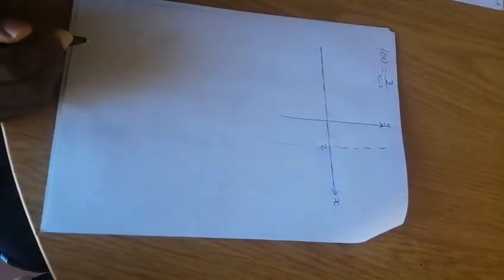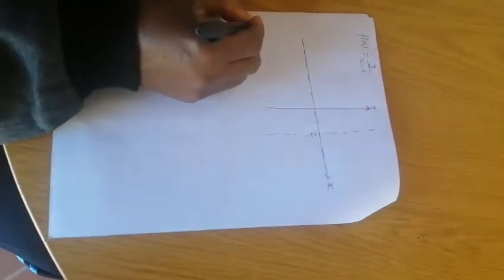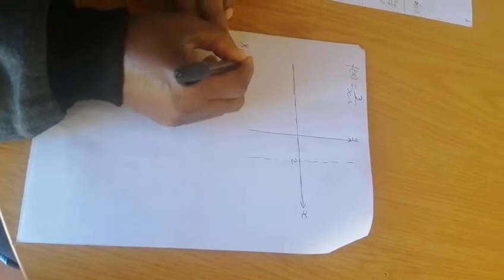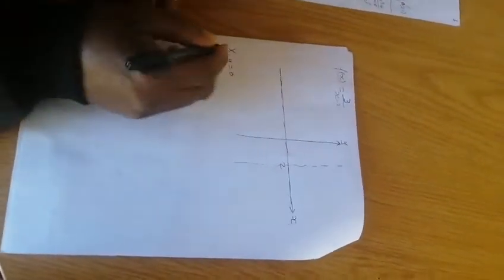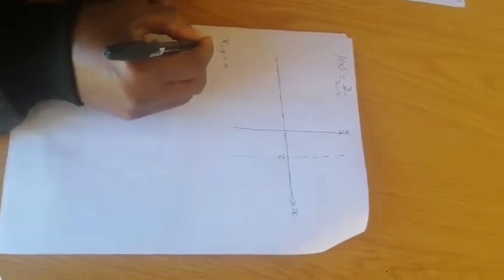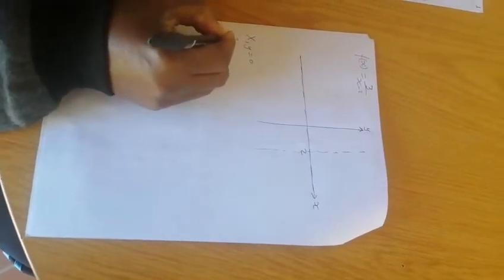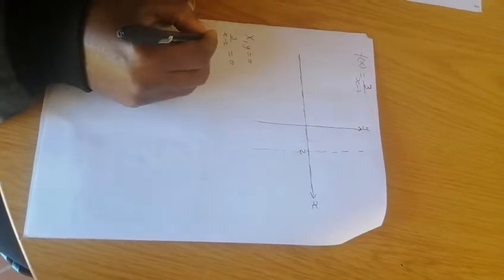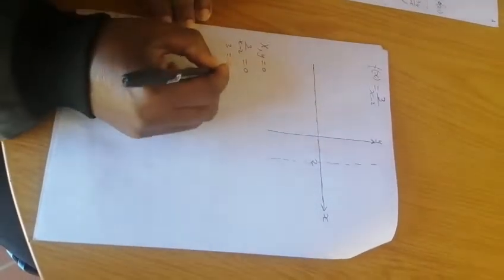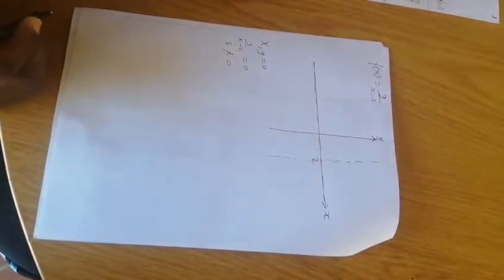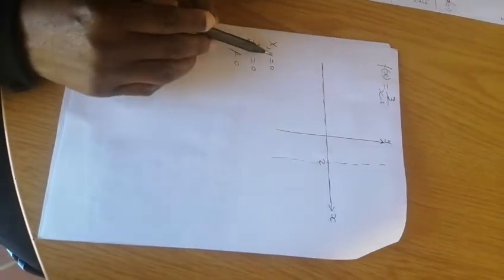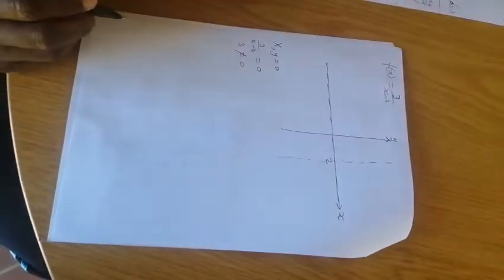Very, very important. Now, we can calculate the x-intercept of this graph, y is equal to 0. So 3 over x minus 2 is equal to 0. So 3 is equal to 0. Meaningless. These can never be equal. It means actually y equal to 0 is an asymptote.